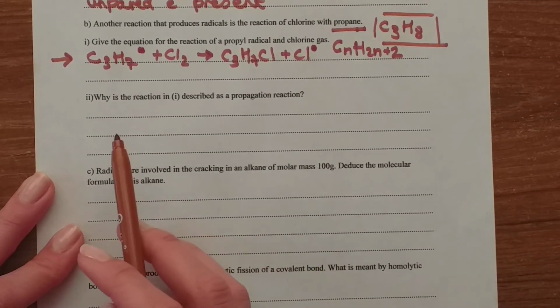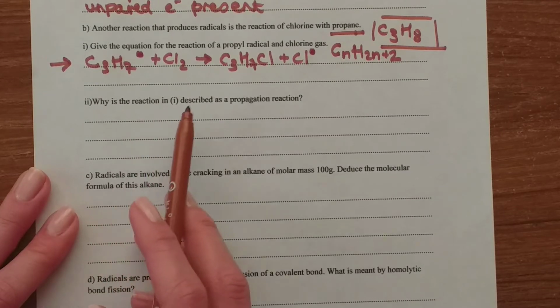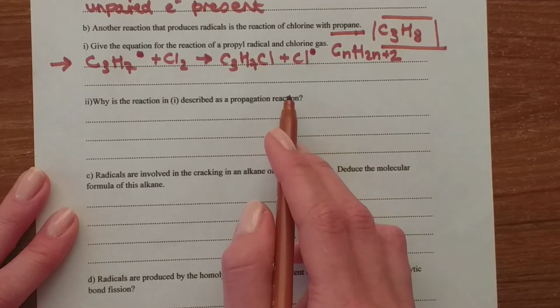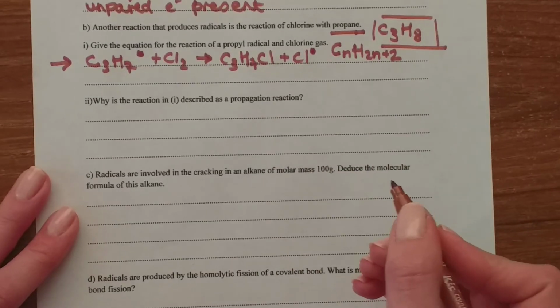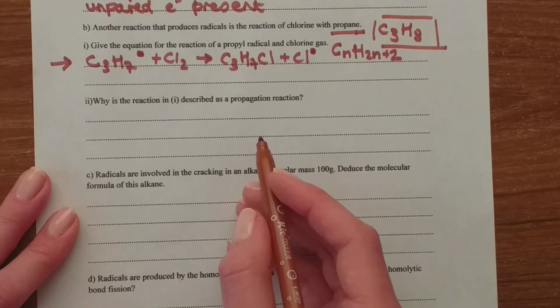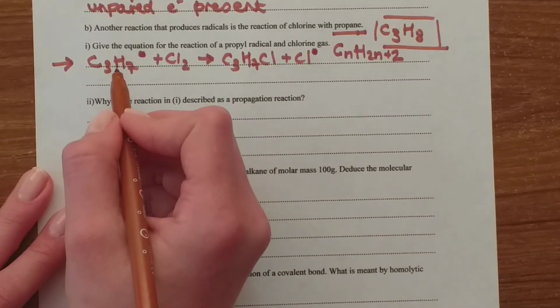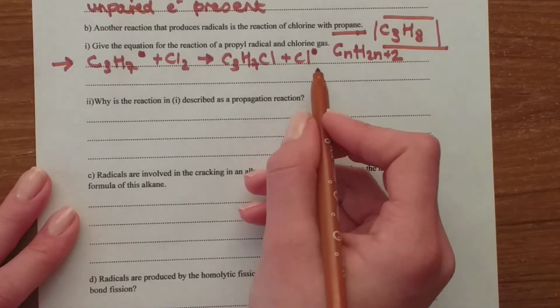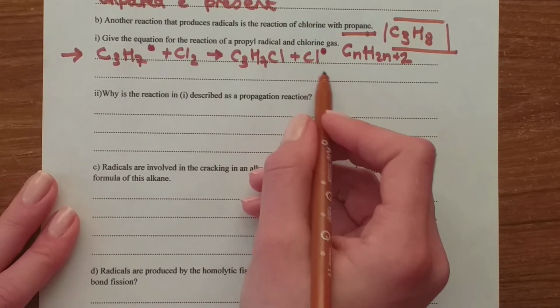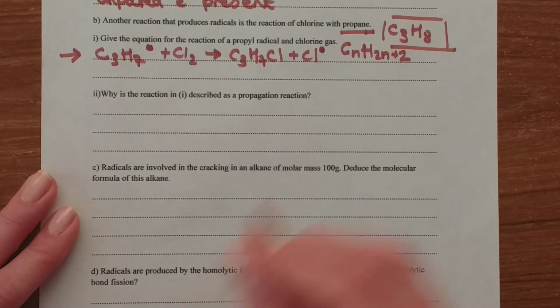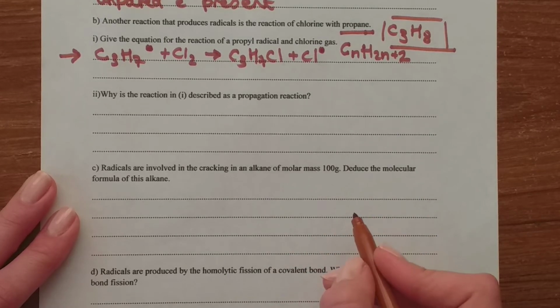Okay, so the next part says, why is the reaction in I described as a propagation reaction? This is because in a propagation reaction, we use one radical and we create a different radical from this. And this goes on and on as a chain reaction.